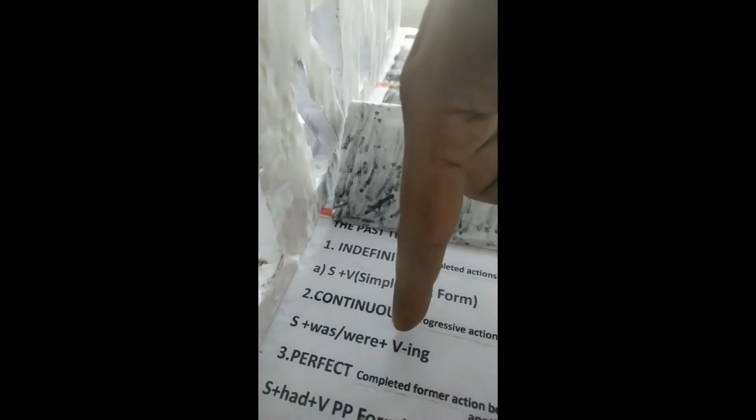First, you have to write the subject, then according to the number and person of the subject, you have to use either was or were. Then you have to place the verb along with its ing form.